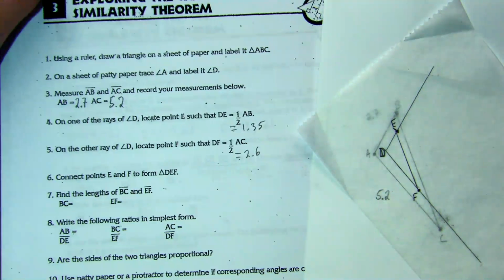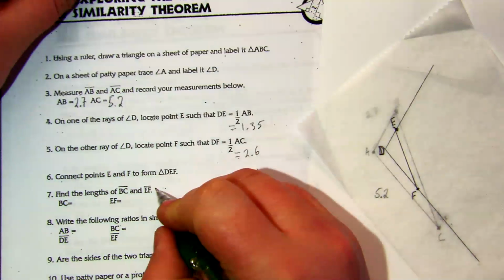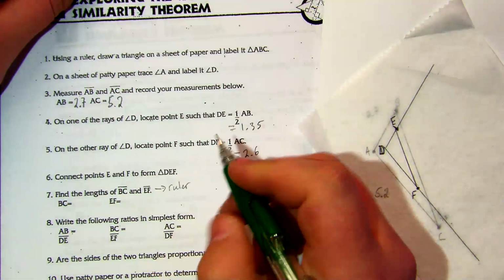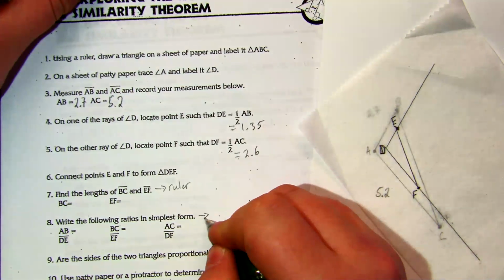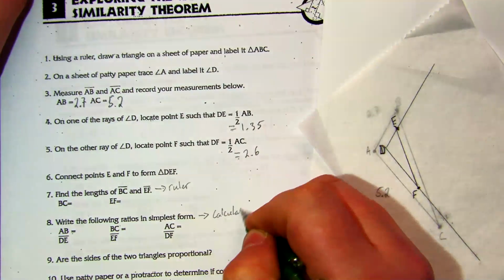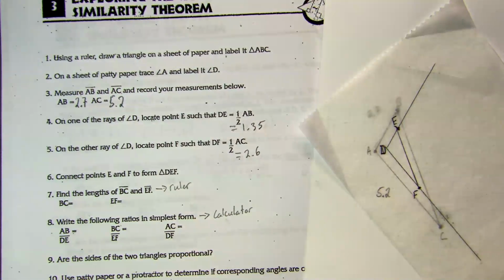You will need to find our measurements, which you can do using a ruler, and then calculate our ratios. Remember, we're looking for a decimal here. And if it's close, like if we're saying it's like 0.6 and 0.7 are the two calculations, then you can say that those are the same thing.